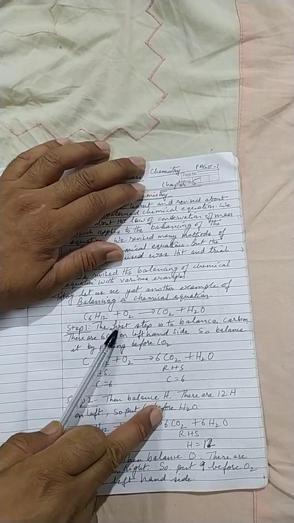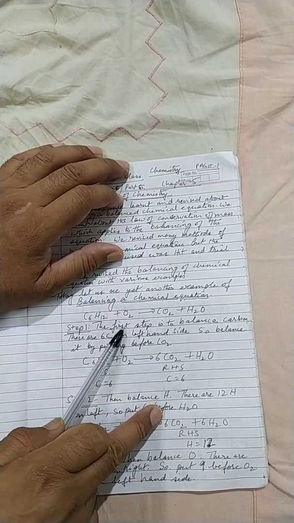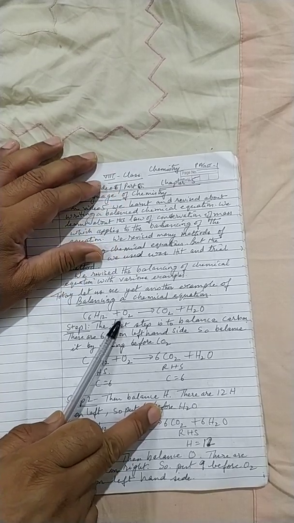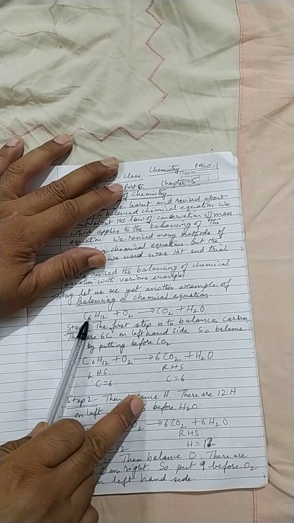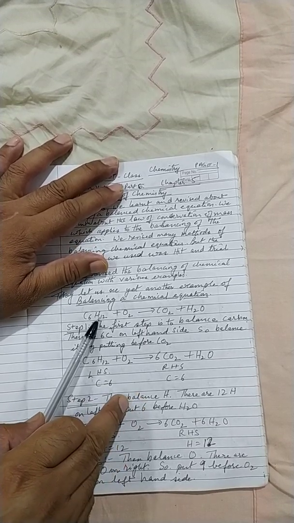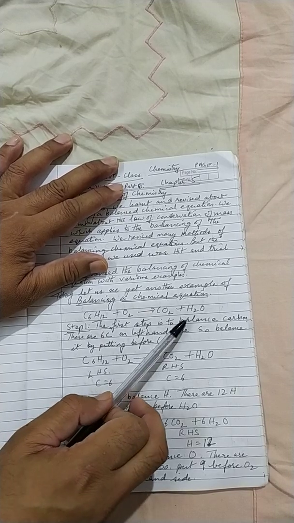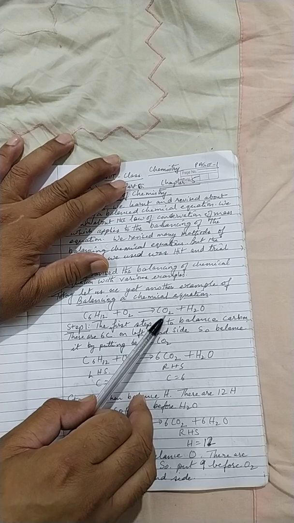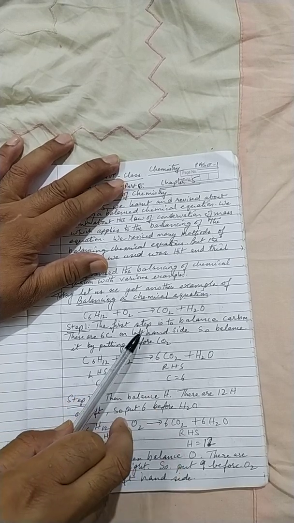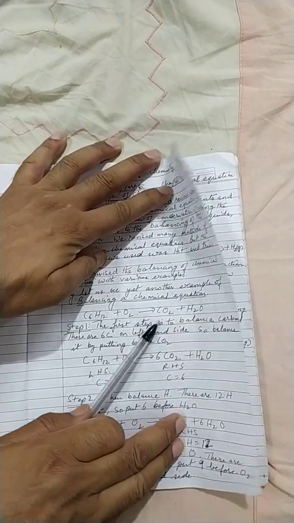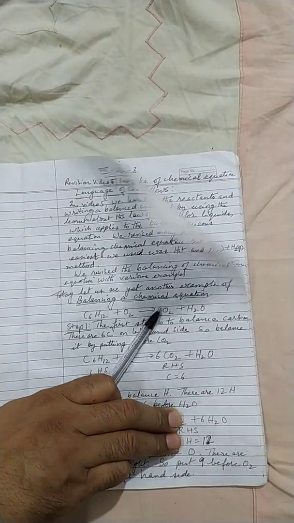In step 1, we will see which are the atoms which are not balanced. So here we see C6 and here we see C is 1. Here we see H12, here we see H only 2. Here we see oxygen 2, here we see oxygen is 3. So let us balance these atoms one by one, children.